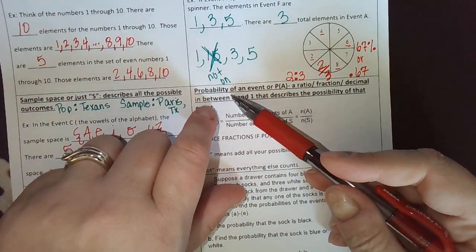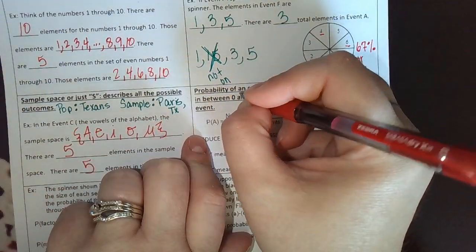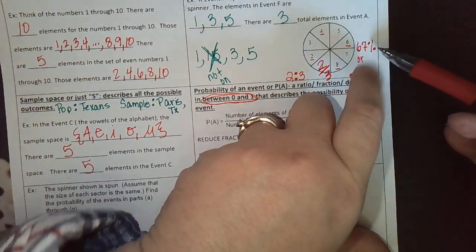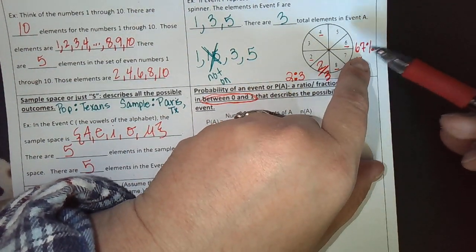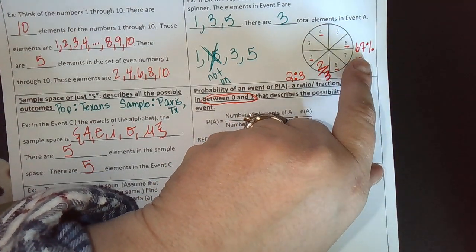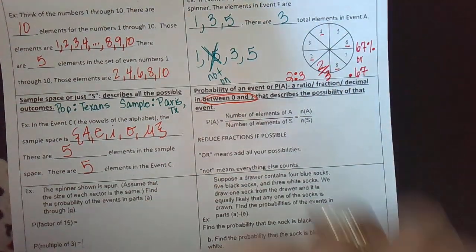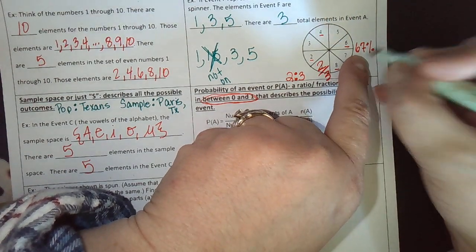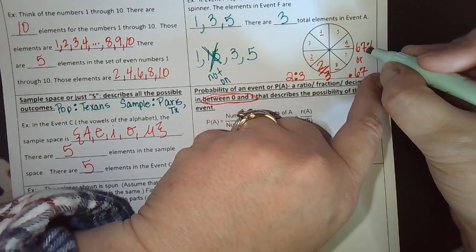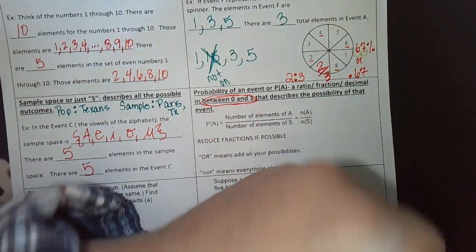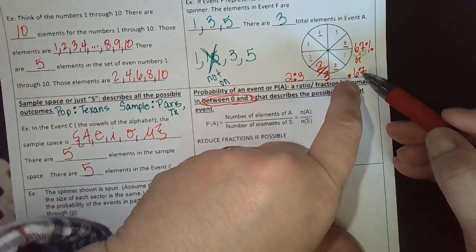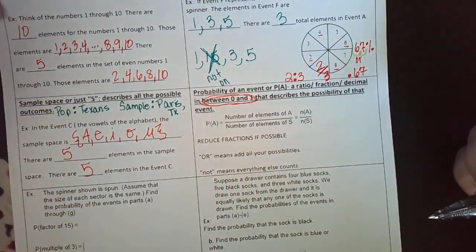Okay. Not only that, all probabilities are in between 0 and 1. Now you must be thinking, but hold up, that percent was bigger than 1. You're correct. However, we never stop at a percent when we type it in our homework. Every time we get a percent, you're probably going to have to move the decimal twice to become 0.67. And then, yeah, that is in between 0 and 1.